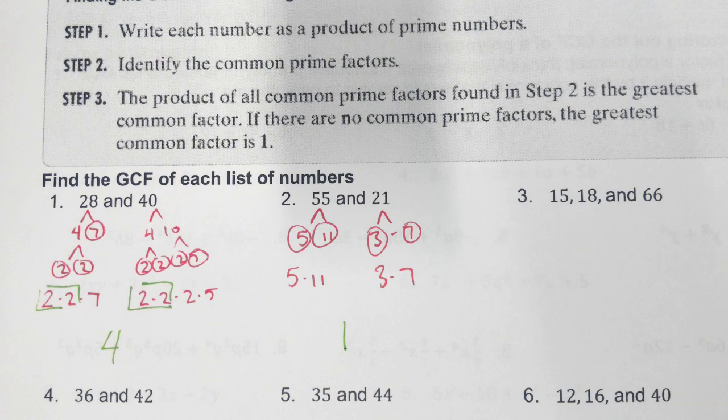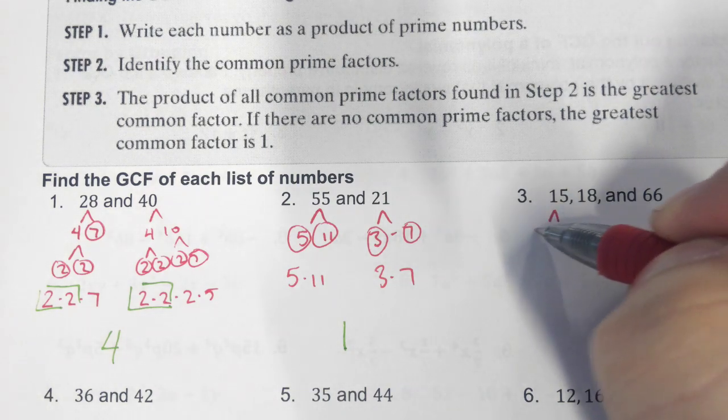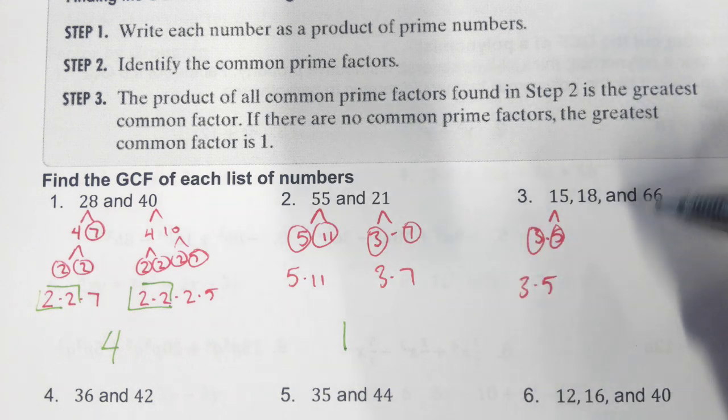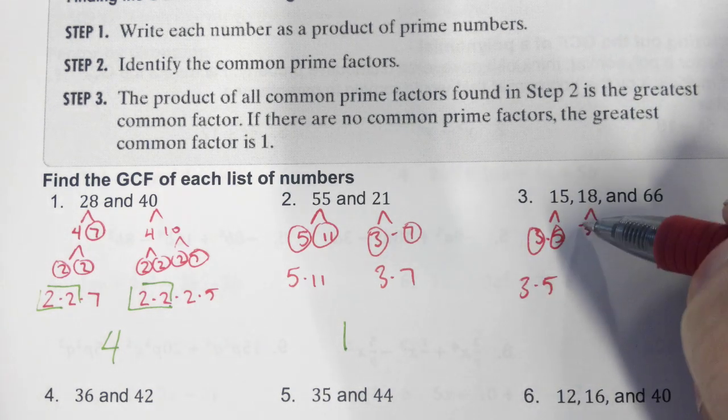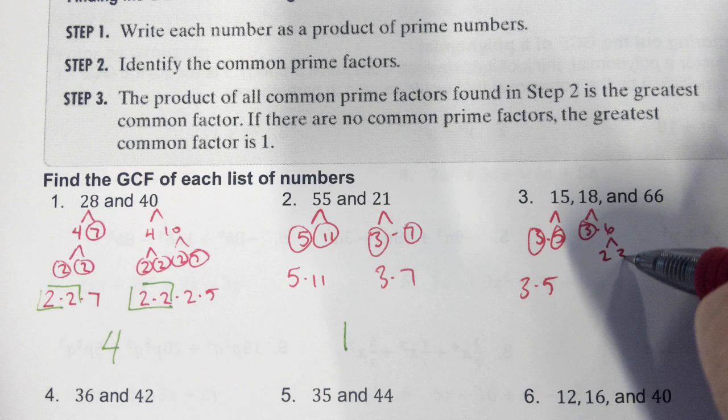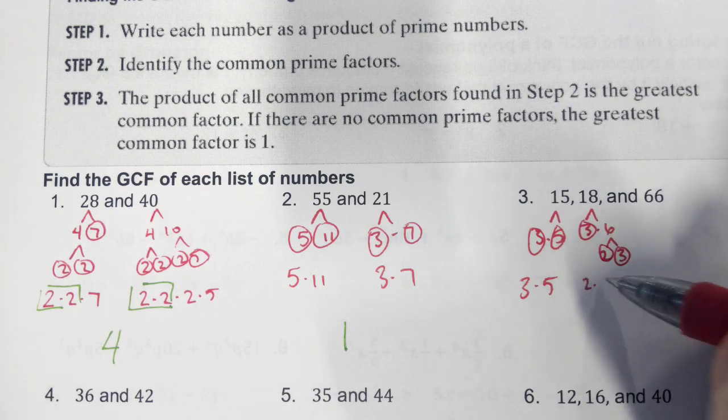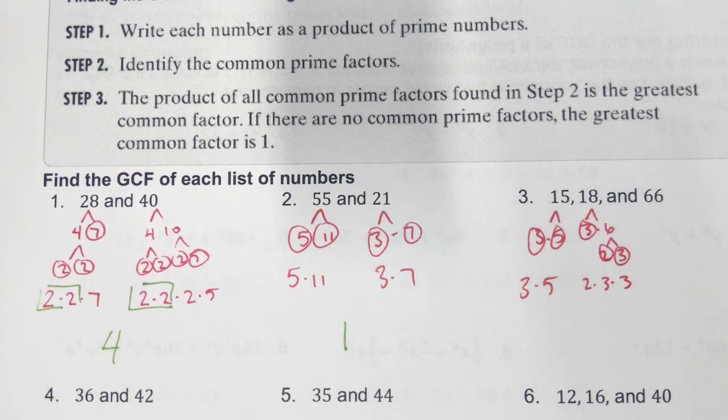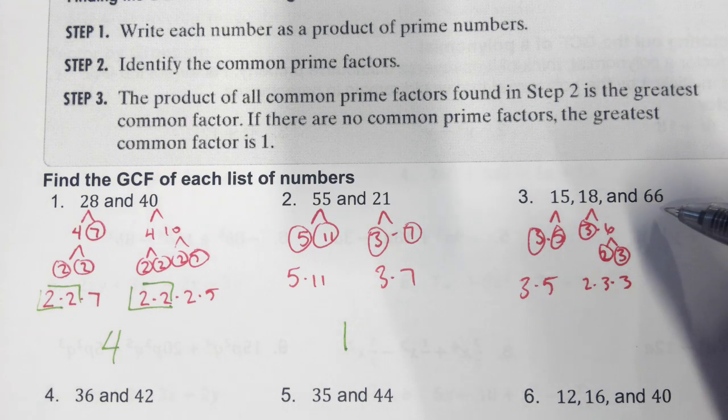And then number 3, we have 3 numbers. It doesn't really change the process. 3 times 5 is 15. Those are both prime. 3 times 6 is 18. 3 is prime. 6 is not. Continue with it. So that would be 2 times 3 times 3. I like to put it in numerical order. Makes it easier for organization.